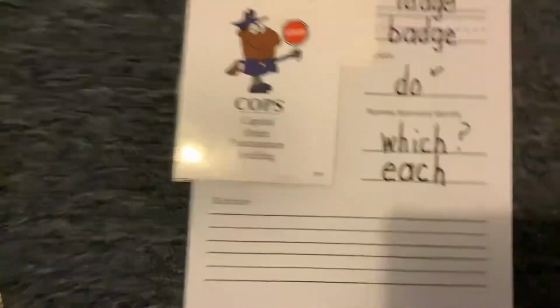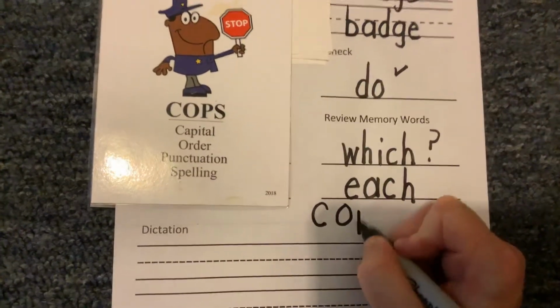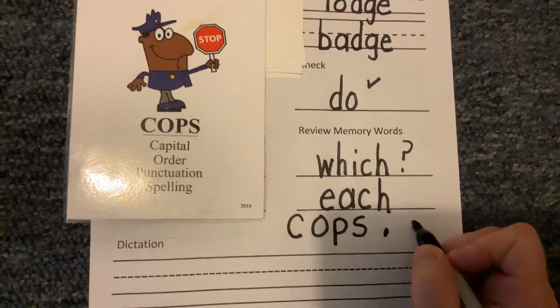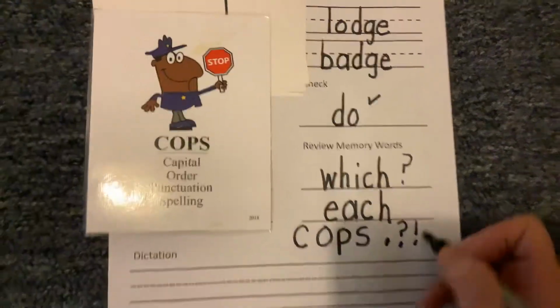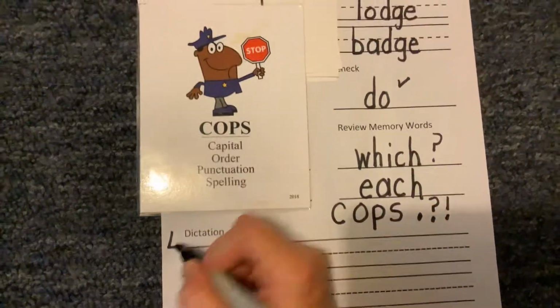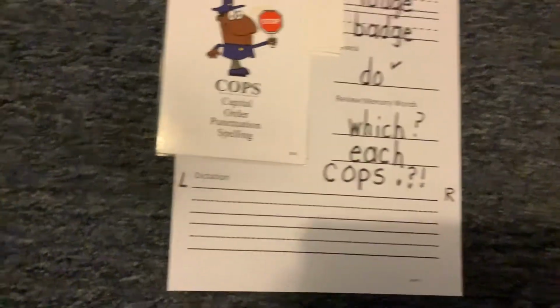All right, let's get ready for our sentence today. Let's get our COPS card. Let's write it on our paper. C for capital, O for order, P for punctuation, S for spelling. Might be a telling sentence, might be an asking sentence, might show expression and need an exclamation point. We write from left to right and we read from left to right, edge to edge.